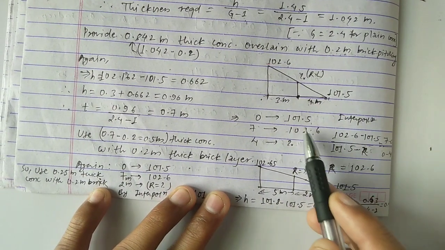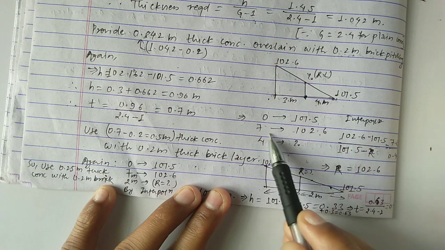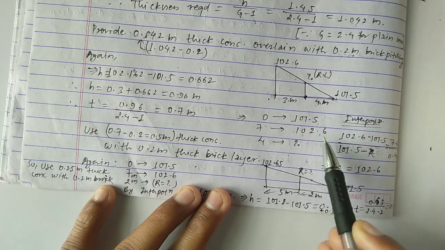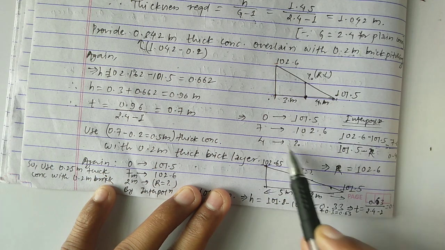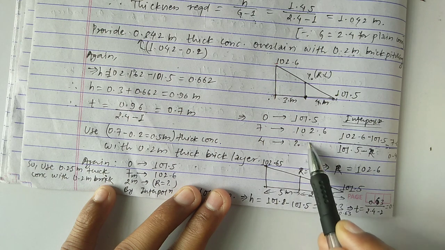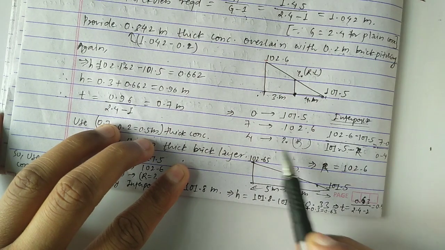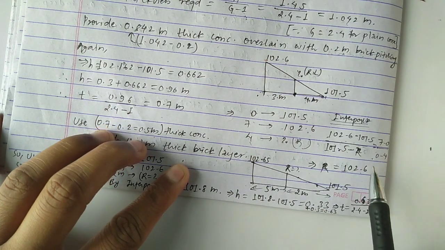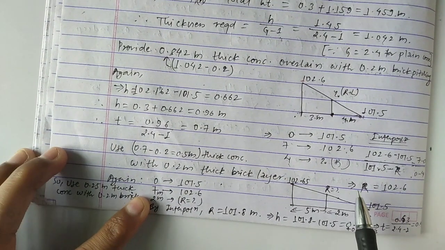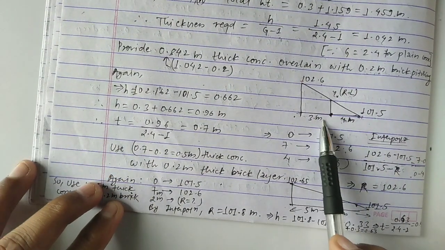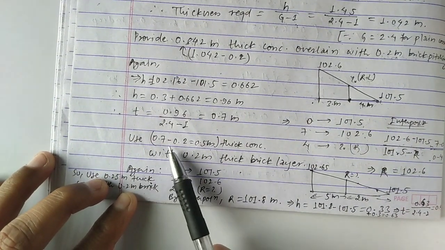By interpolation, simply 102.6 minus 101.5 by 101.5 minus this value R, equal to 7 minus 0 by 0 minus 4. Okay, after calculating we get RL equal to 102.16 at a distance of 3 meter from this side, and you can say 4 meter from this side.